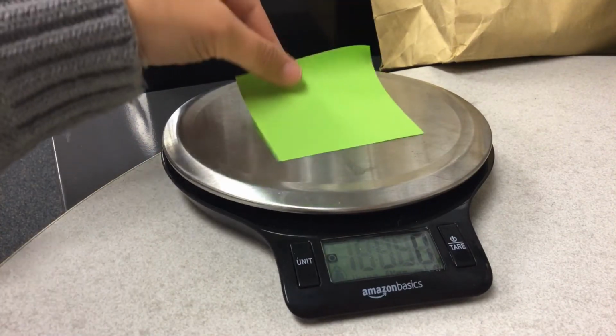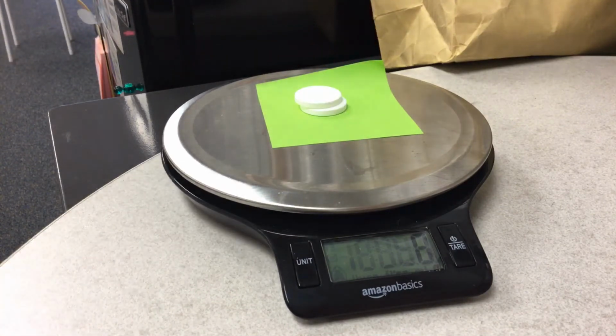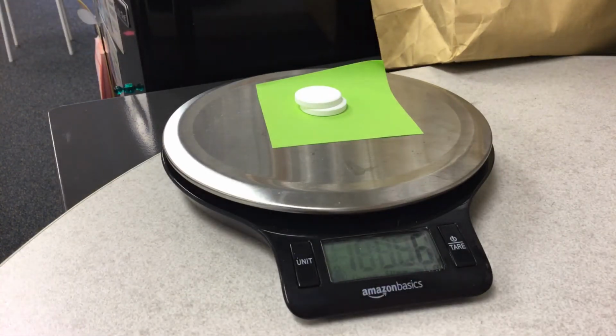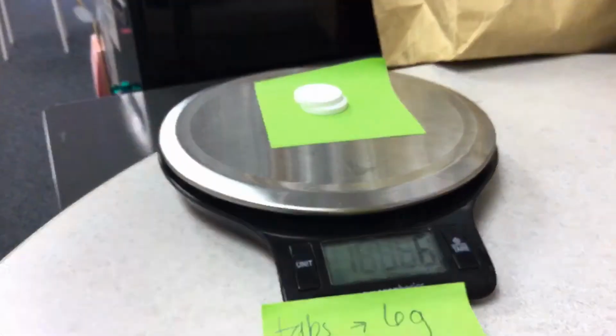So the first thing I'm going to do, and I'm just putting this paper down here, is I'm going to add these 2 tabs of Alka-Seltzer. And it is saying that it is 6 grams. So I'm going to write tabs, and we're going to put 6 grams just so that we can remember this, okay? So our Alka-Seltzer tabs weighed 6 grams.